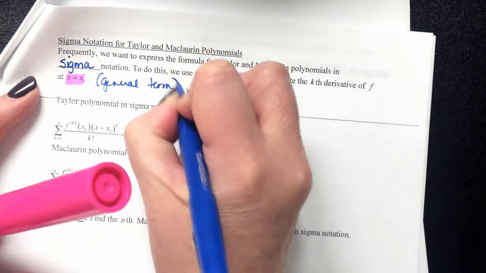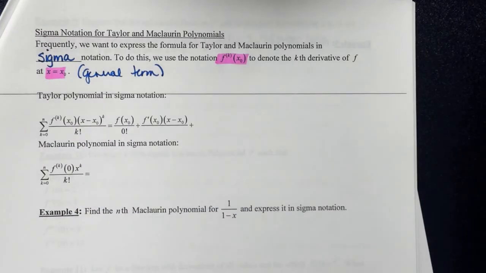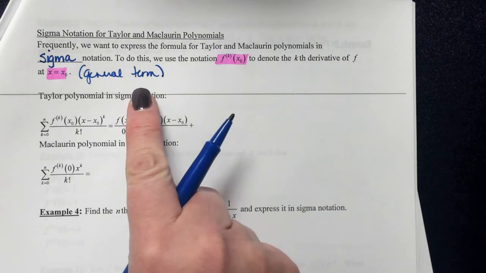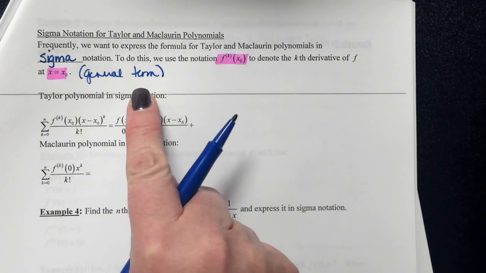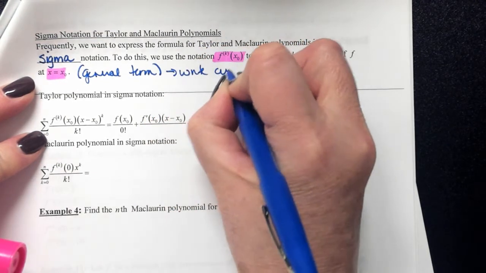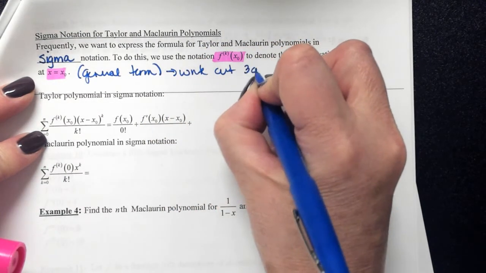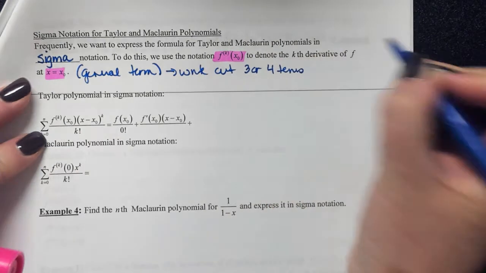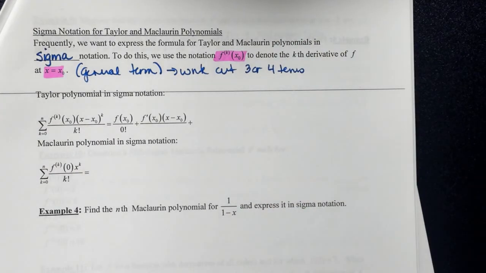So any time they ask you to come up with a Taylor polynomial and express it in sigma notation, you are going to have to find the general term. In order to find the general term, you are going to have to write out probably at least 3 or 4 terms, because you've got to see what the pattern's going to be. So in order to generate the general term for a Taylor or Maclaurin, you are going to have to write out the first 3 or 4 terms so you can establish what the pattern's going to be.